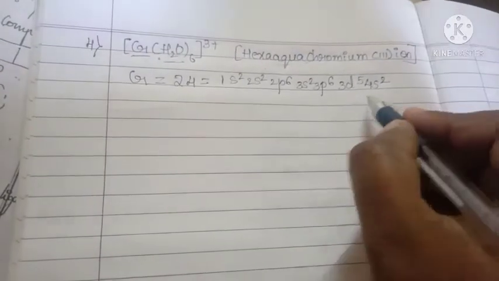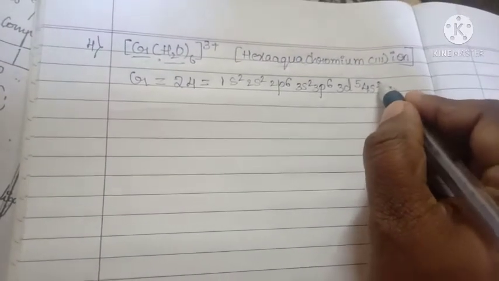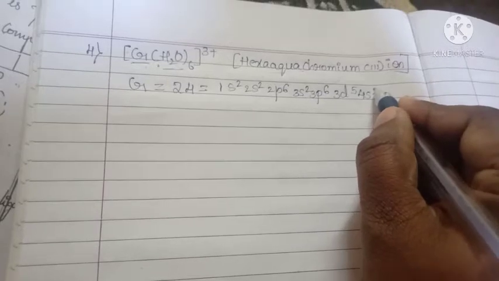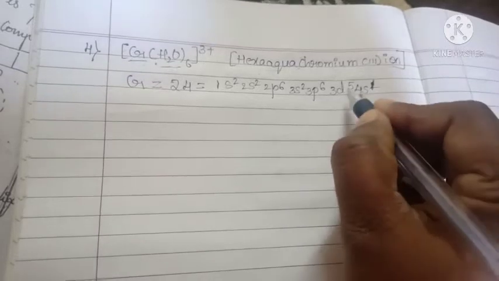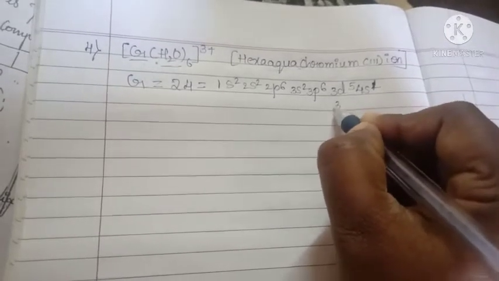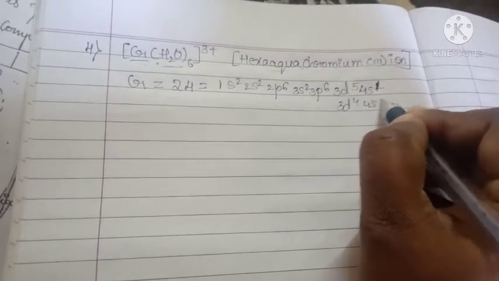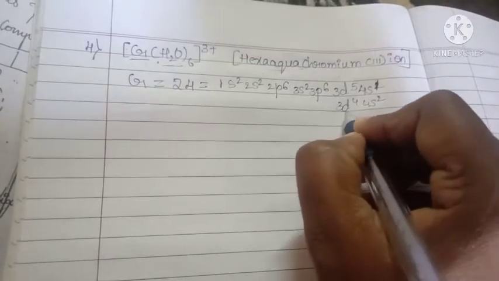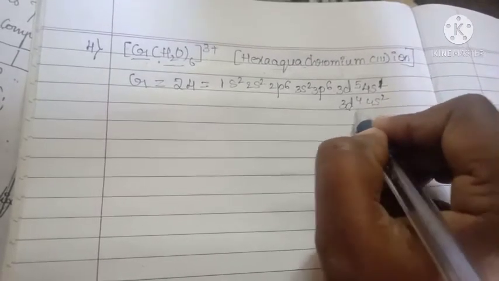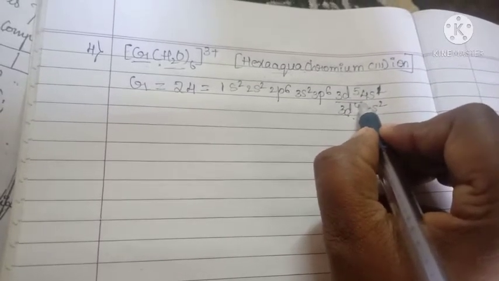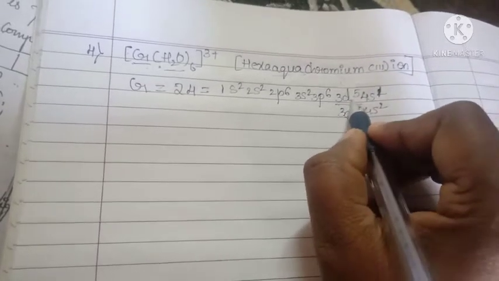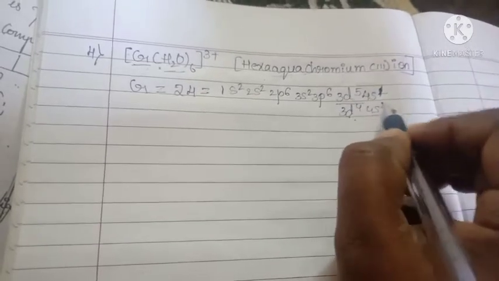Okay, in this chromium, sorry, here not 4s2, there will be only 4s1. In chromium the d orbital accommodates an electron from the s orbital to get a half-filled electronic configuration. So that's why it carries d5 and 4s1.